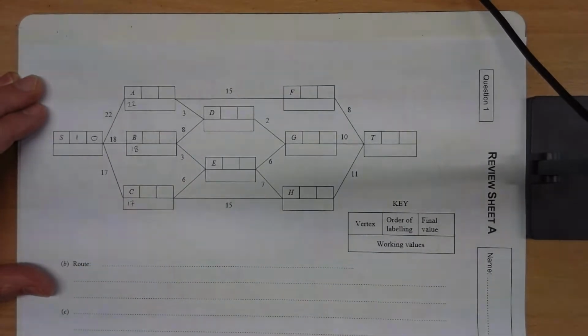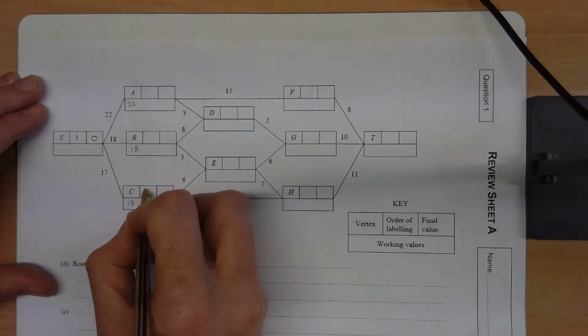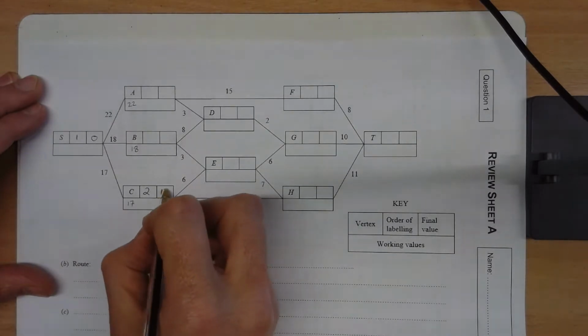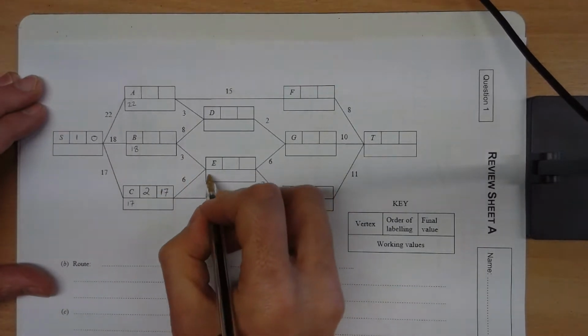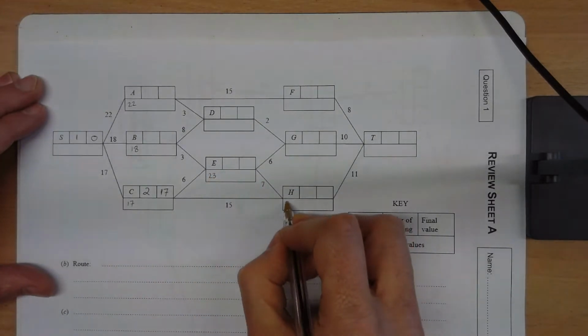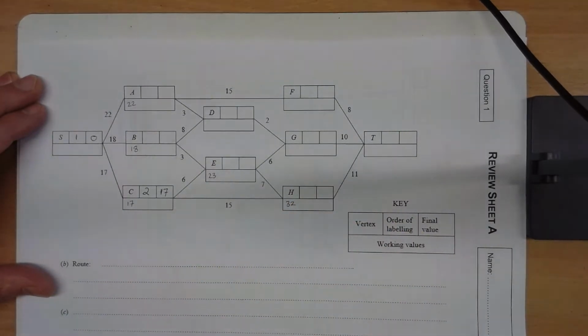We've done this. Now, the lowest of all of these is the 17 here. So this is the second one that we're labeling, and that distance is 17. And where can we get from here? Well, we can go 17 and 6 makes 23 to there, or 17 and 15 makes 32 to there. Nothing else can go from C.